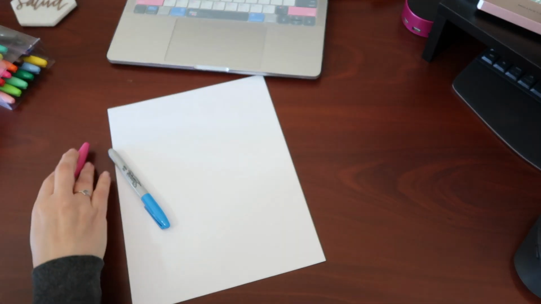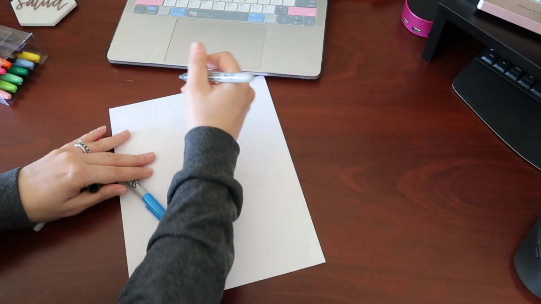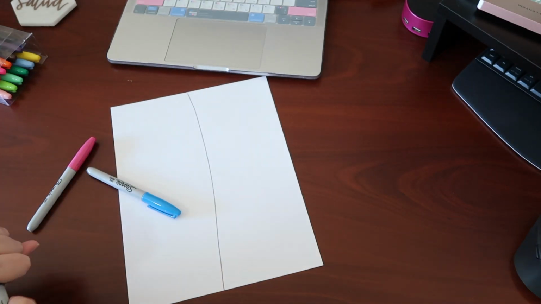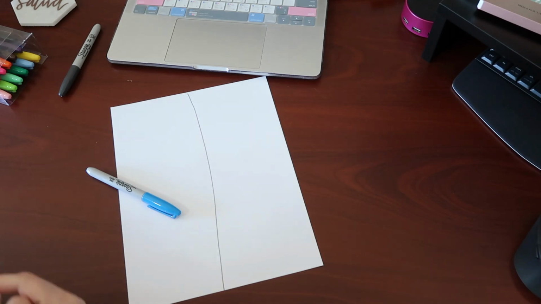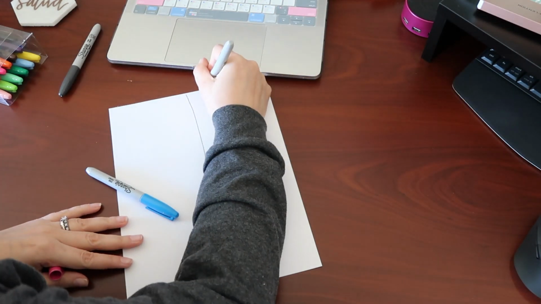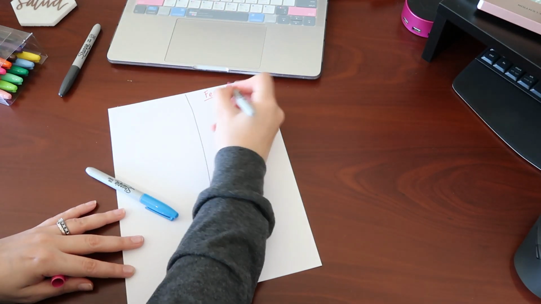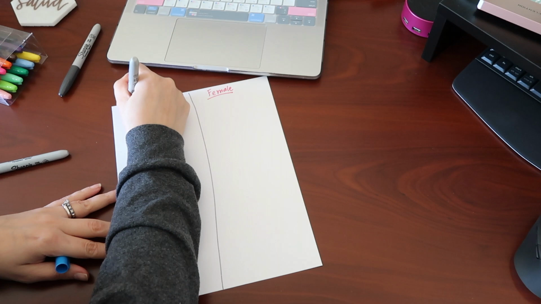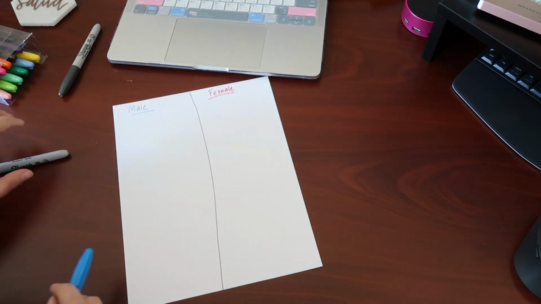Ta-da! What I'll do is I always take the gray, because this is definitely one of my favorite colors. I'll draw a line straight down the middle. That's not straight, but you get the point. I do normally have a ruler. And I'll put the names on top. So this is the female character on this side. This is the male character. Now, let's go with a very basic formula.